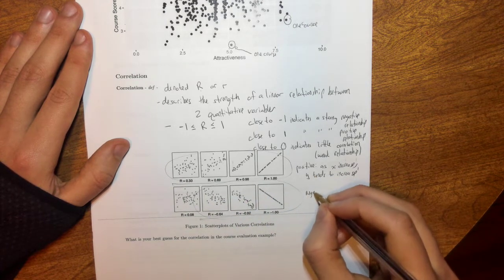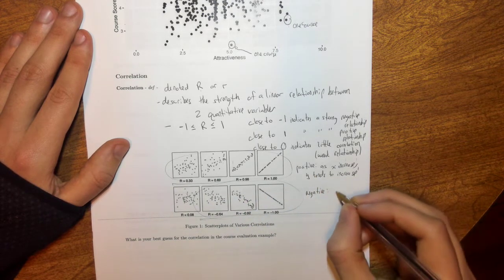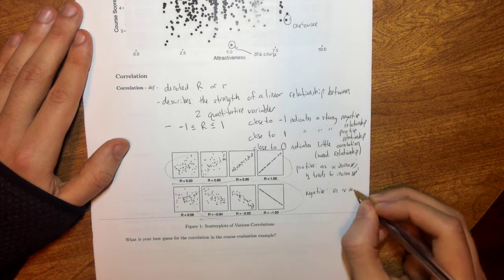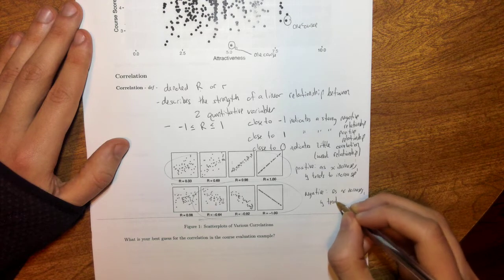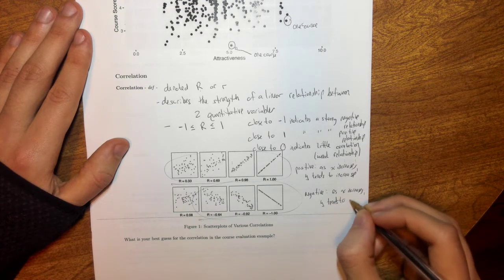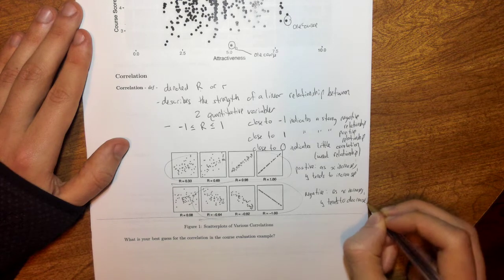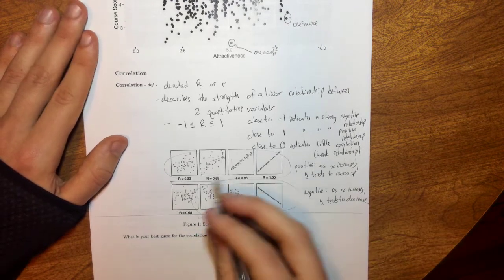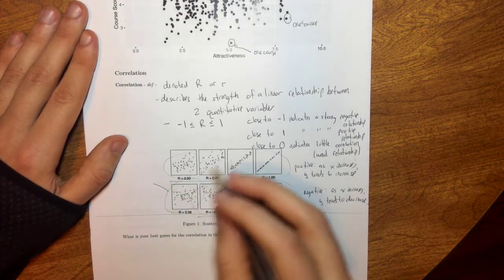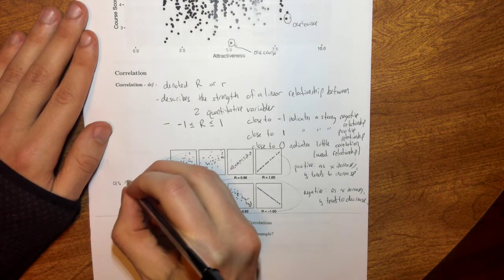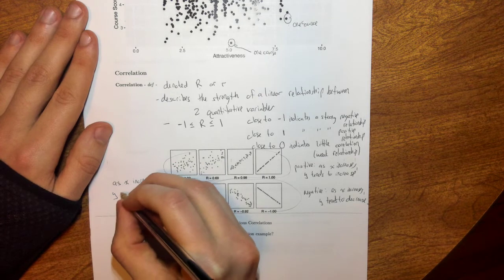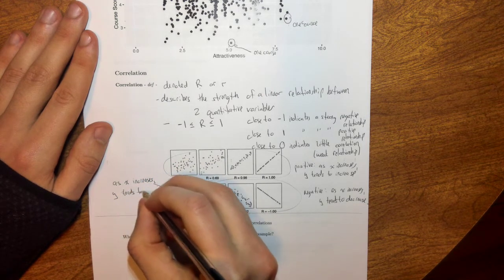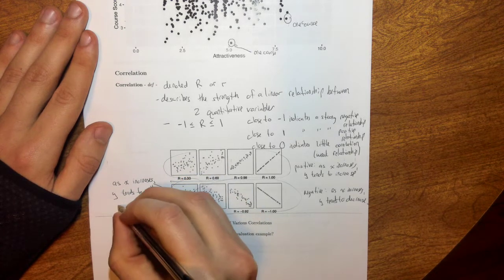Negative is going to be the reverse. We see in these three graphs that as x increases, y is going to tend to decrease. And then something that's close to 0, maybe this graph here, as x increases, y tends to neither increase nor decrease.